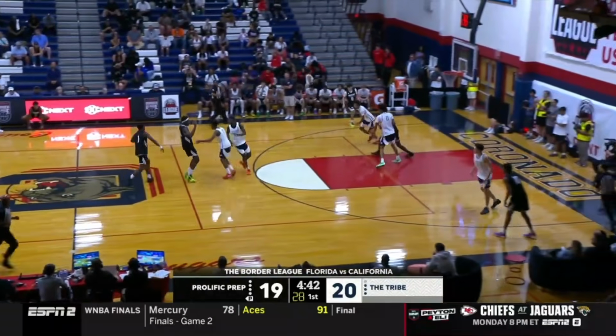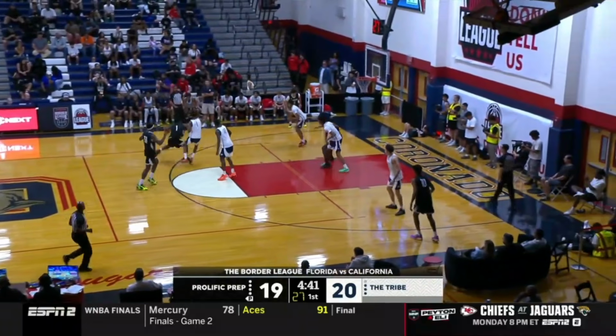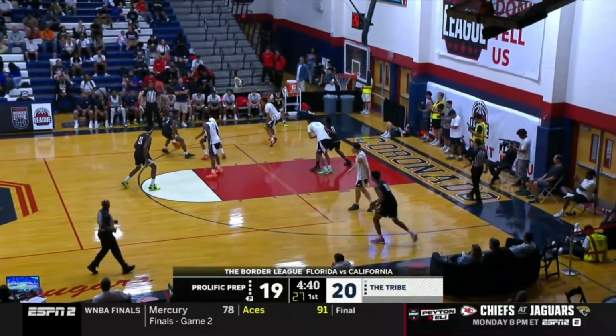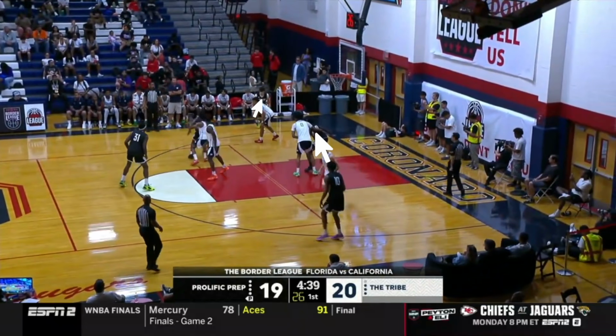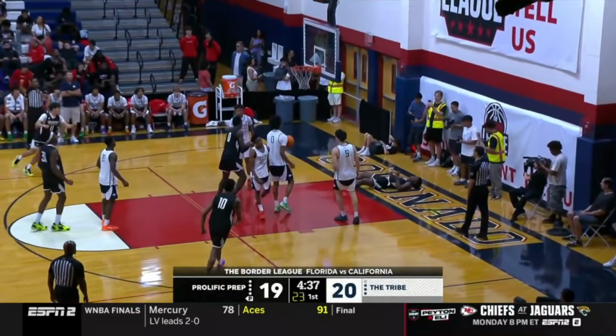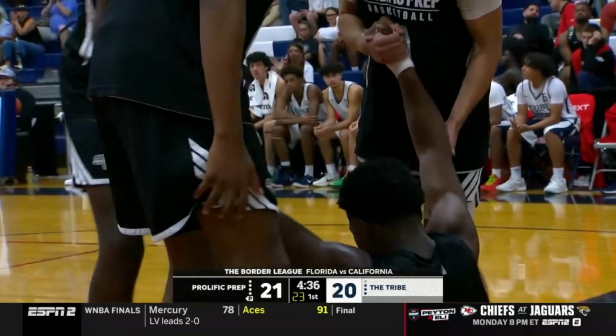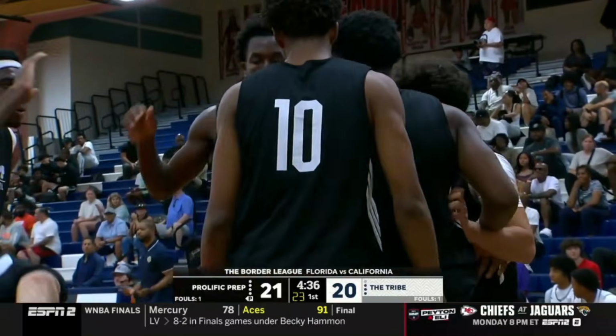Once again, watch how Nas is attacking that secondary break. Now, what should he do? Attack right or attack left? Now, you should look at the big and the help and they'll tell you everything. The big is already sealing and the shooter is there, so he can attack left, which he does, and he goes off 2 feet strong so he can absorb the contact from the primary defender. Those are the type of details that are going to help open up your game and allow you to finish better.